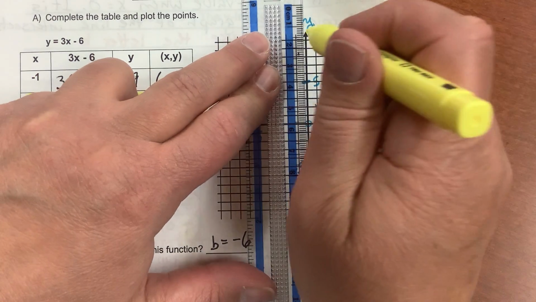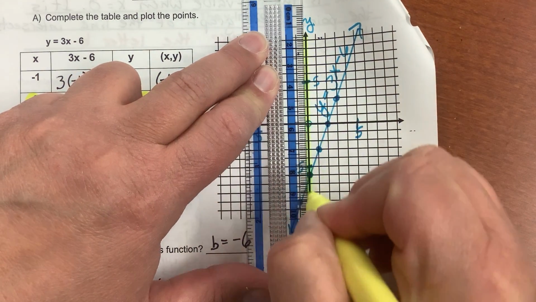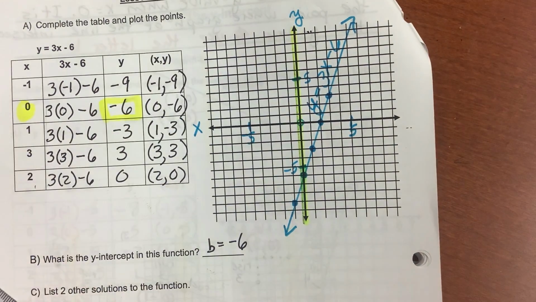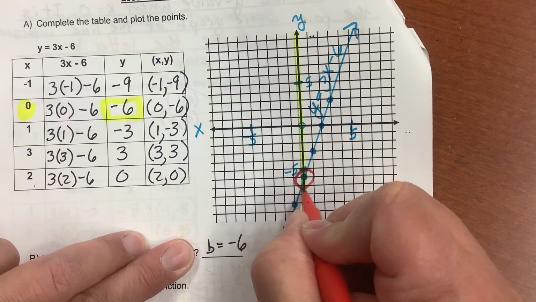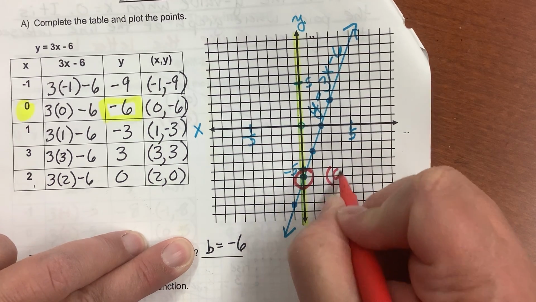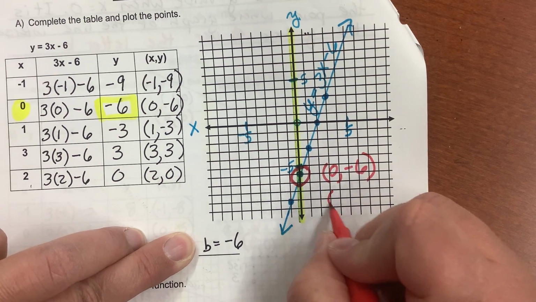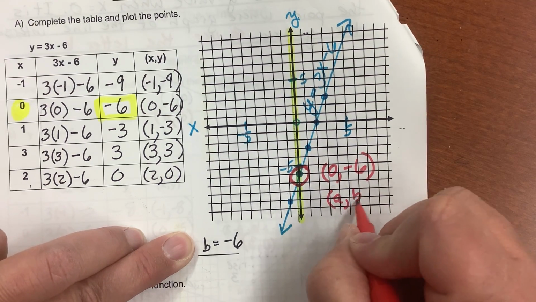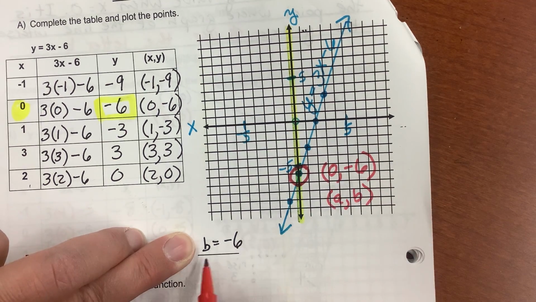Or I could do it the way I was doing it all day yesterday and follow the y line down. Come on, Bono, you can highlight. Here we go. And find out where it crosses the y-axis, which is right there at 0, -6. And remember, points are A, B. B is -6.